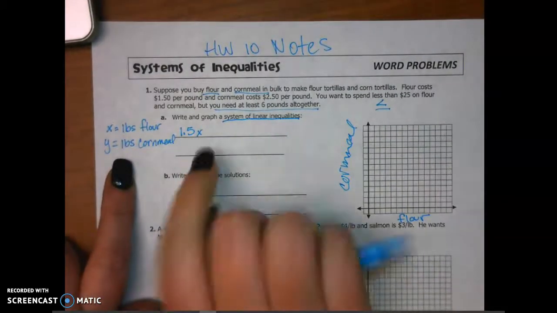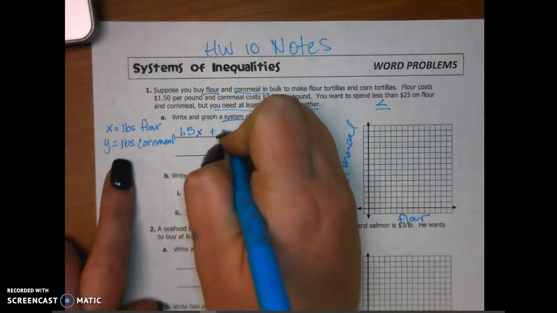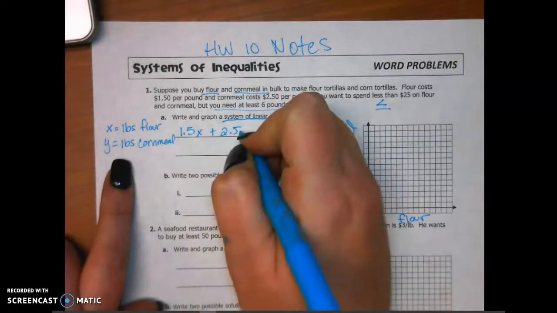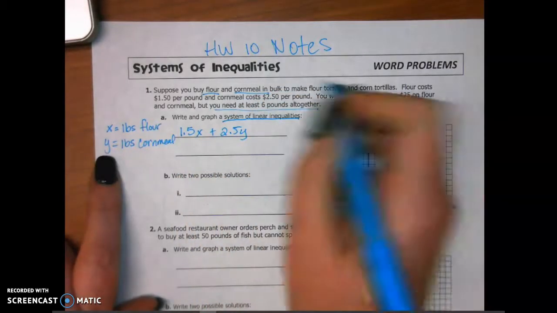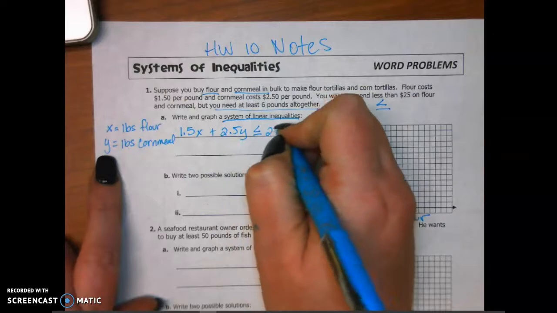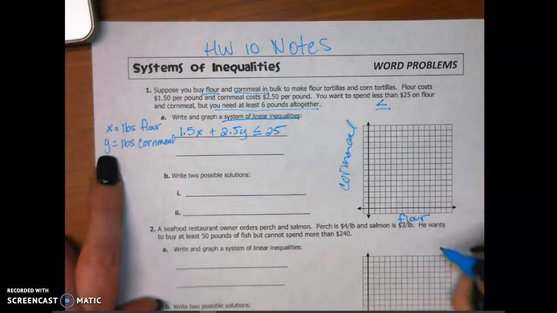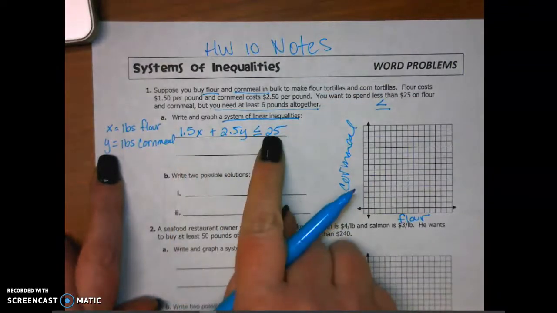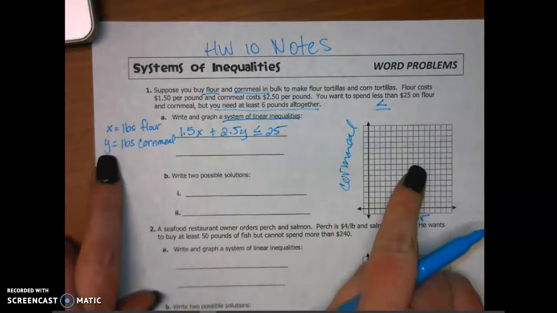Okay, so back here. $1.50 per pound plus $2.50 for my pound of cornmeal needs to be less than or equal to my $25. Well, that's standard form. Gee willikers, look how that worked out. No problem, we can definitely graph that.